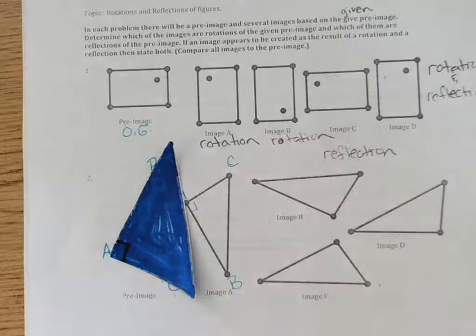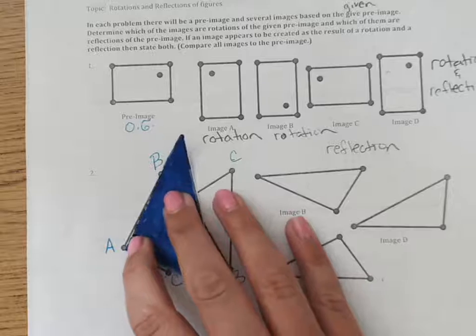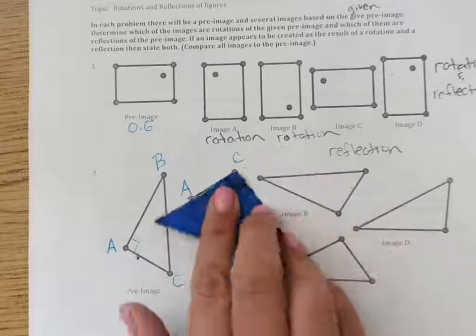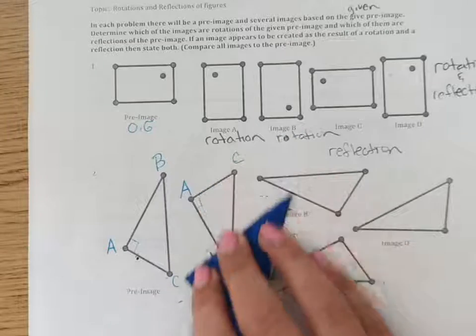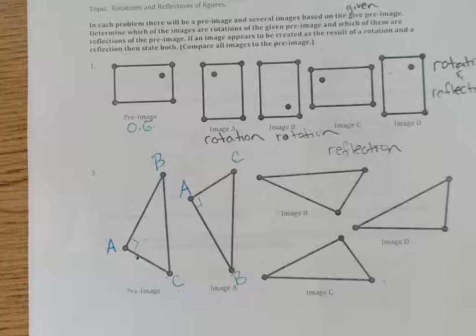There. Okay, that's my right angle. So that has to be on angle A. So it's here. That doesn't fit. There's no way I can rotate this to fit this shape. So it's going to be a reflection. Okay. So you do that for all of them.